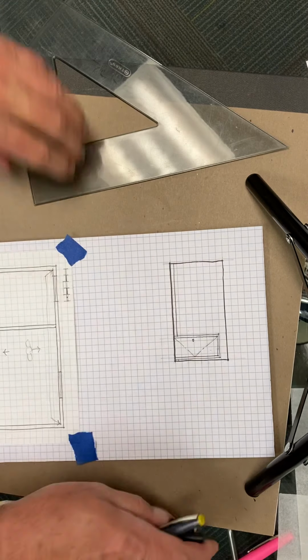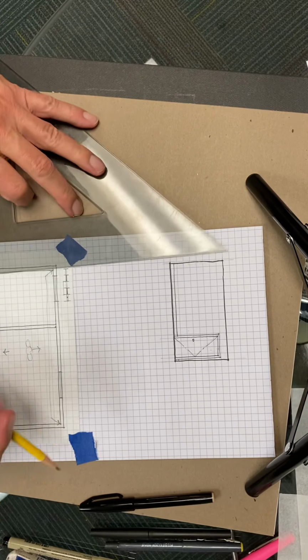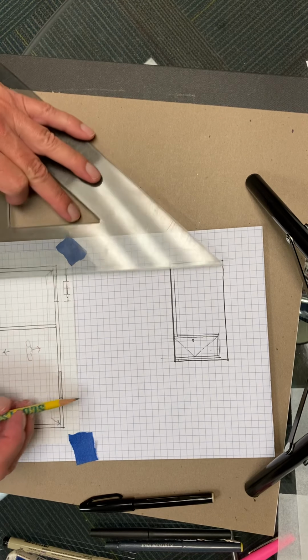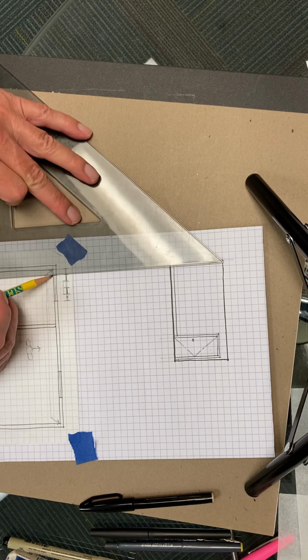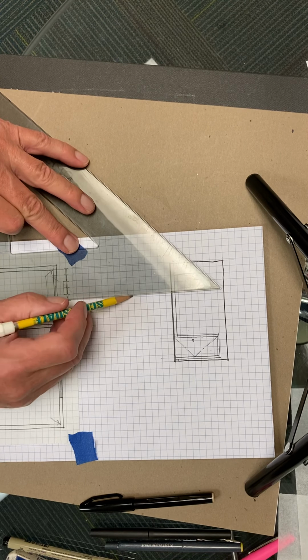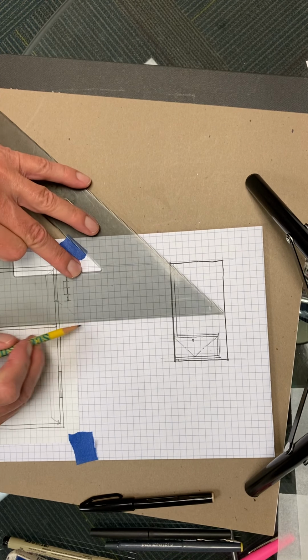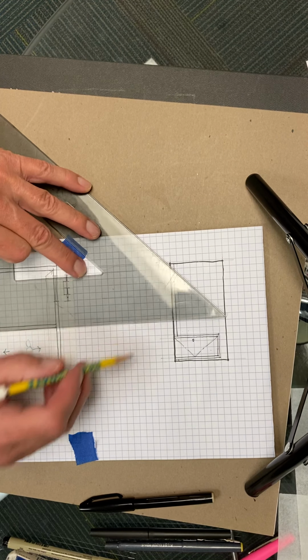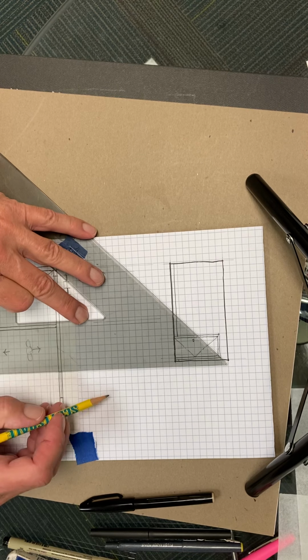So first thing I'm going to do is to bring my line straight up. Here's my window, straight up, straight up. Here's where my wall intersects, and my wall intersects. My next window.